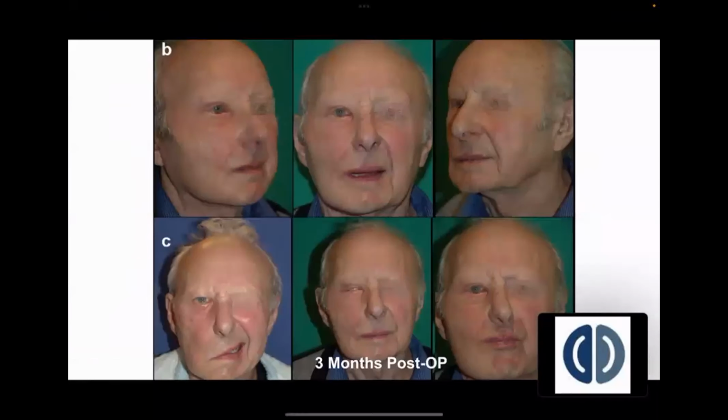This is the preoperative state and postoperative state, the upper row. However, the results are quite short-lived in this kind of, I just call it static transfer, because even though the muscle is innervated, in my experience, it doesn't really perform a movement of the oral commissure.